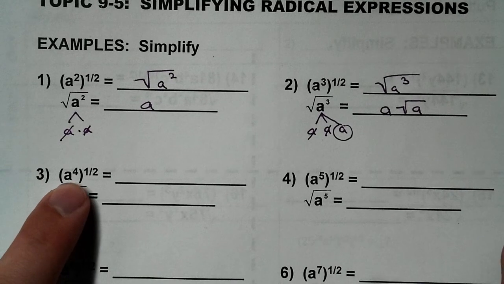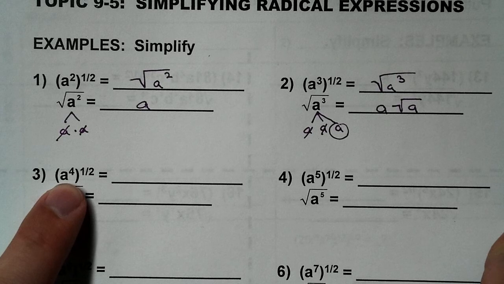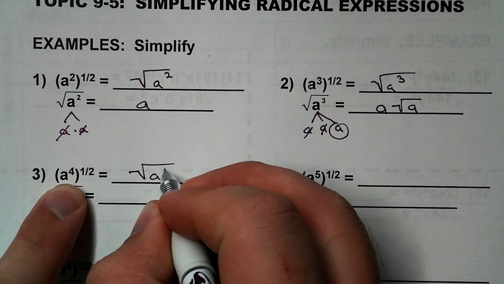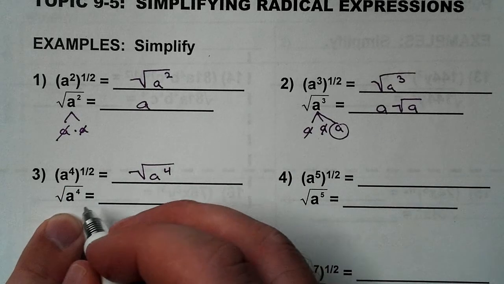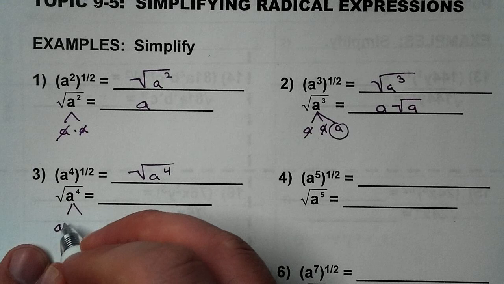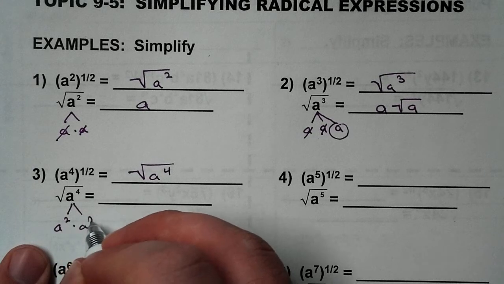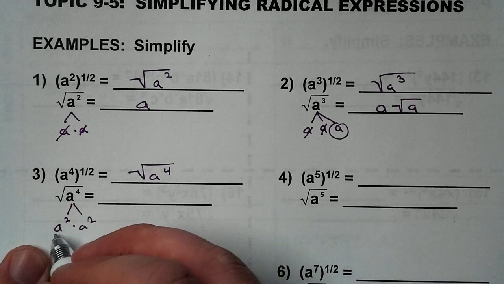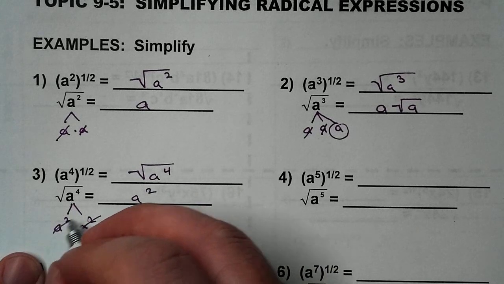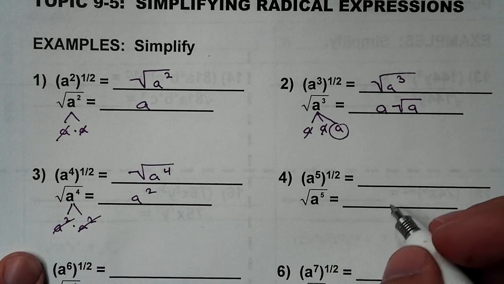All right, let's try this again. Number 3, we've got a to the 4th raised to the 1/2, so it's the same as the square root of a to the 4th. Well, how did I get a to the 4th? That would be like a squared times a squared, right? Which means I can pull out 1 a squared when I take the square root, and those both cancel out.